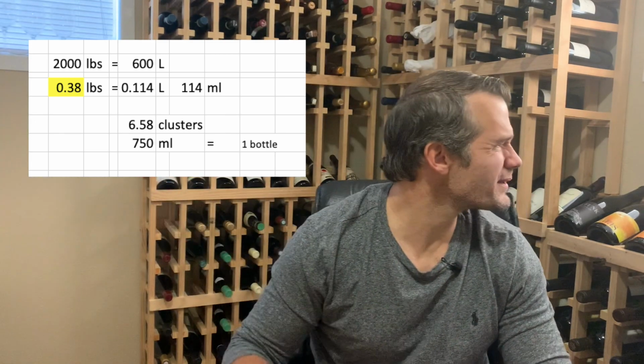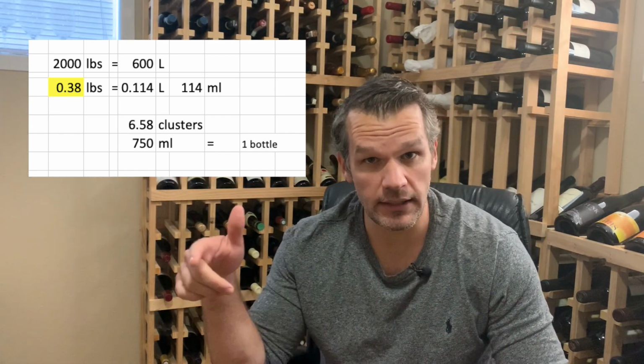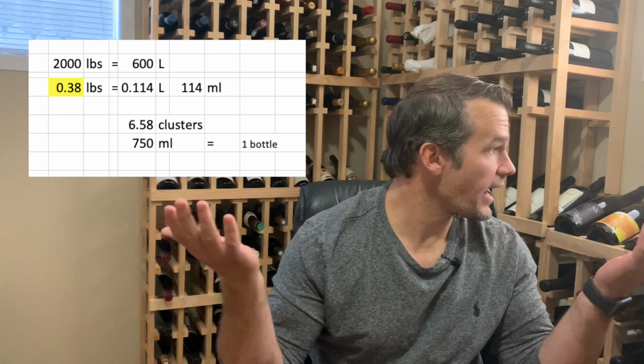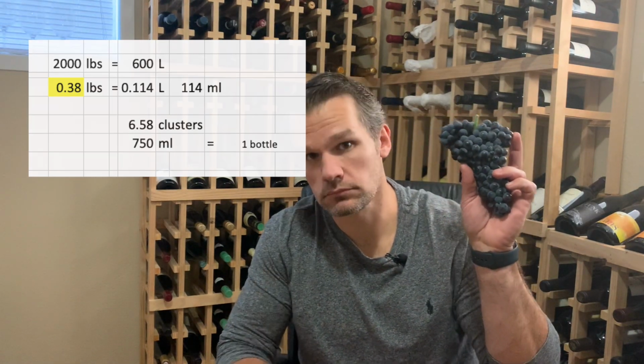So quick recap, my cluster of Syrah weighed 0.38 pounds. It gave me 0.11 liters, 110-ish with some rounding. No, what was it? 114, it gave me 114 milliliters, okay? Well, for a bottle, I need 750 milliliters. So how many of those do I need to make a bottle of wine? The answer is about 6.5, so about 6 or 7 of these will make 1 bottle of wine. Got it? So hopefully that made sense in terms of clusters.